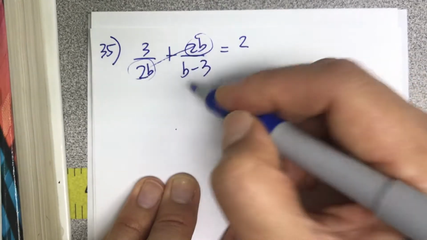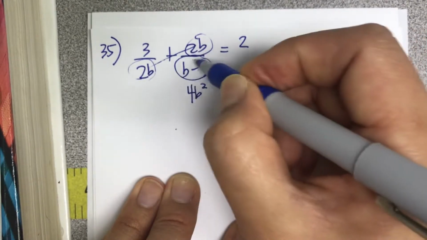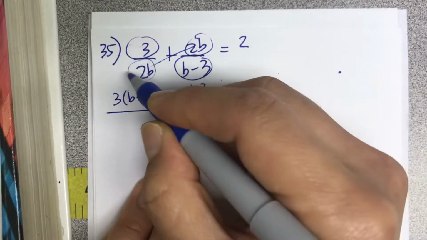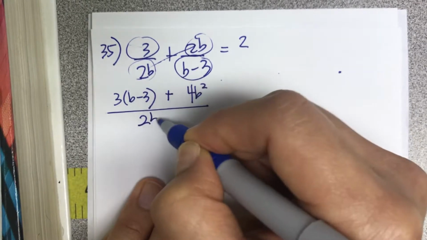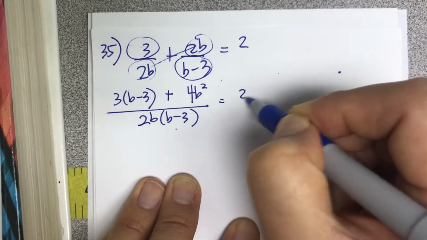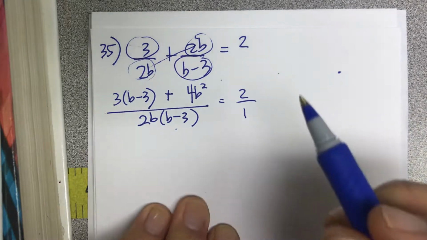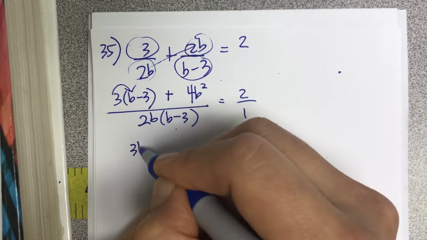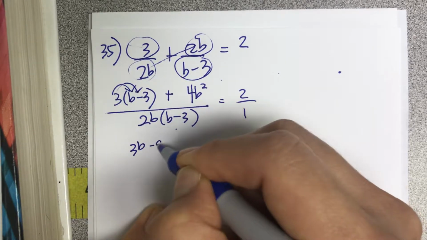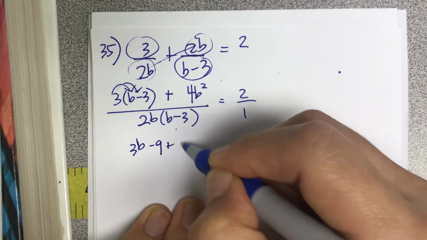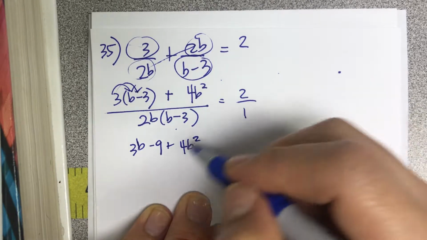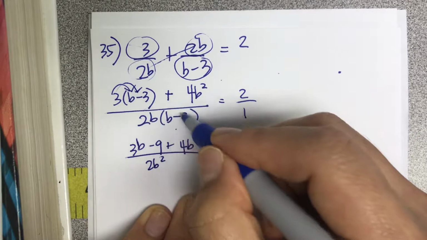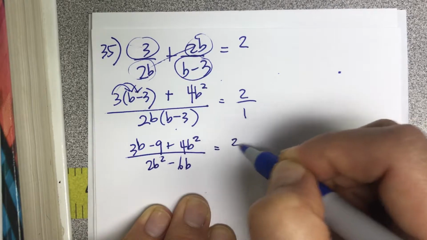This times this is going to be 4b squared. This times that is going to be 3 times b minus 3. And we're going to put the plus sign there over 2b times b minus 3. That's all going to be equal to, and I'm going to put the 1 down there as a placeholder, okay? So let's just do this, okay? 3 times b is 3b. 3 times negative 3 is negative 9, plus 4b squared. And underneath it's going to be 2b squared, and then 2b times that is negative 6b. It's going to equal 2.